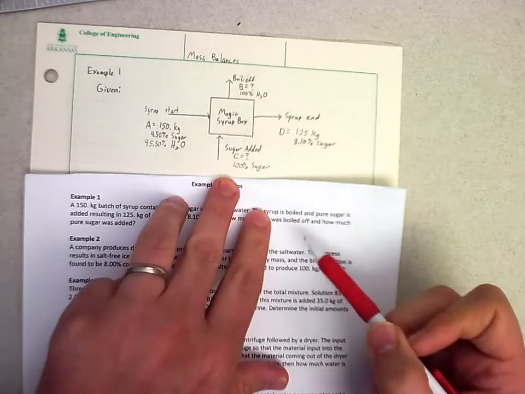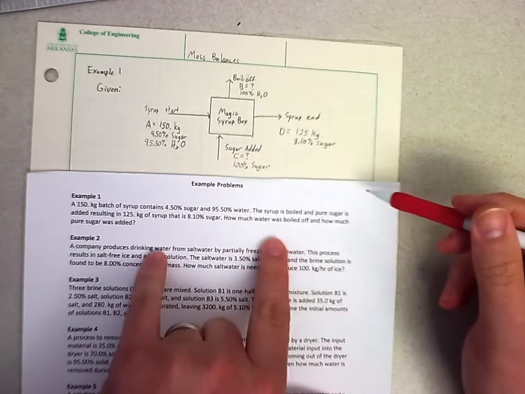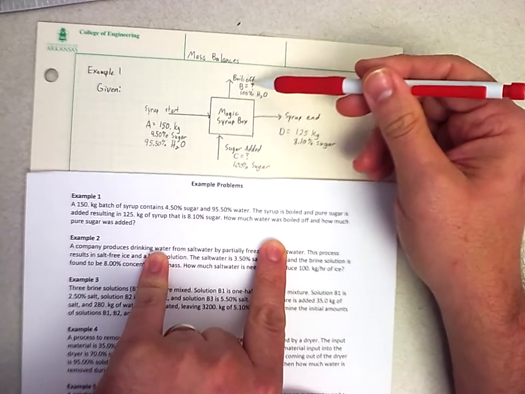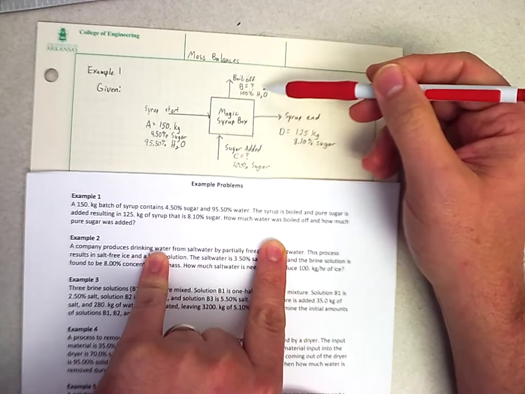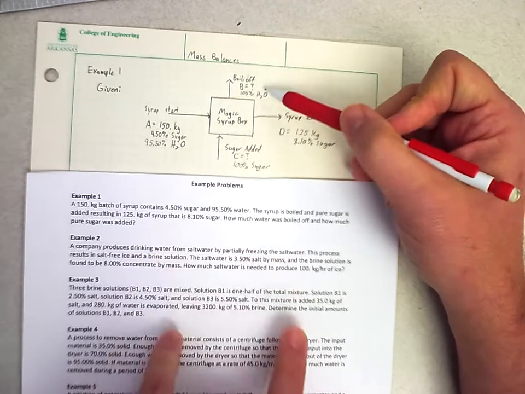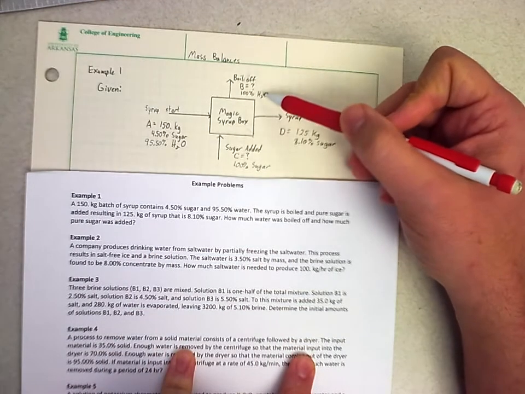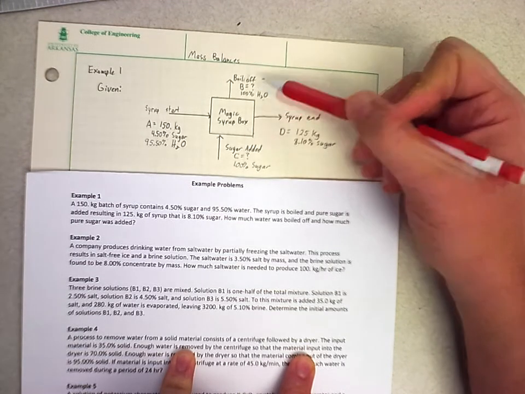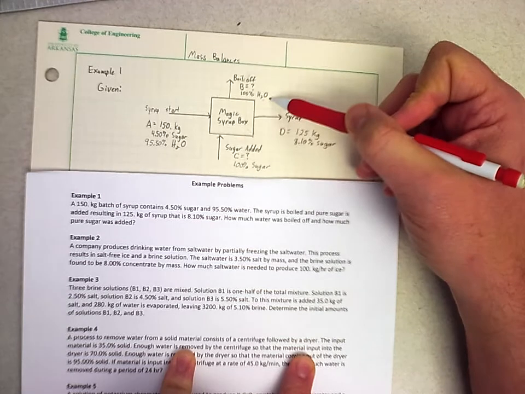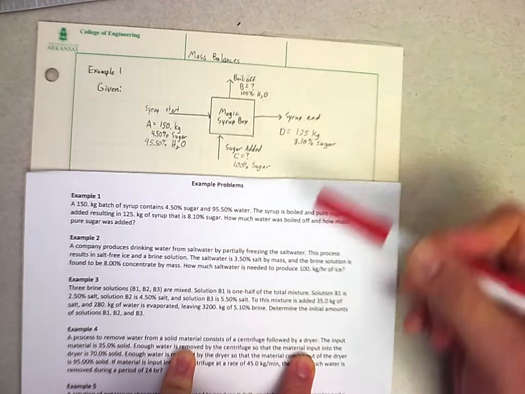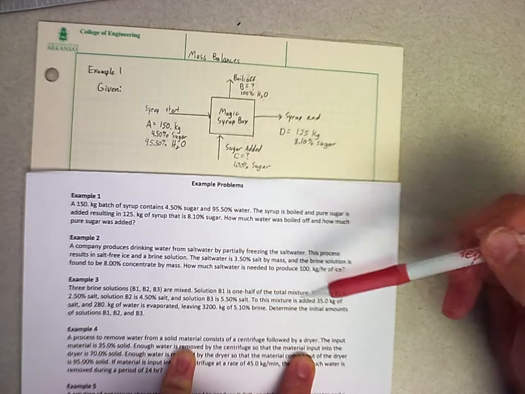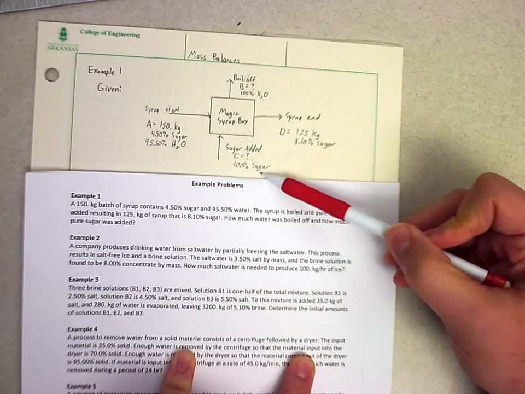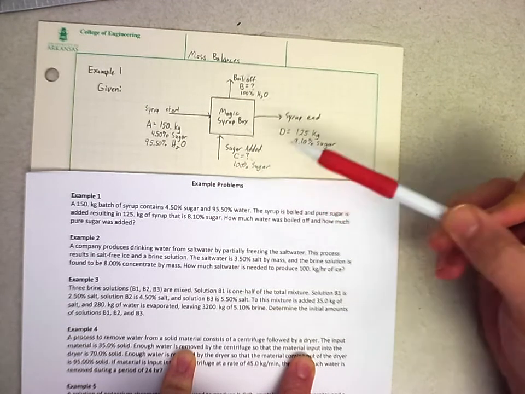The syrup is boiled, and other sugar is added. So we know that there's some amount of boil off, and the boil off is all going to be water. So what boils away is some amount B that I don't know right now, but I know that that stream's 100% water. I dumped some sugar in there, so I don't know what that amount is, C, but I do know that it's 100% sugar.